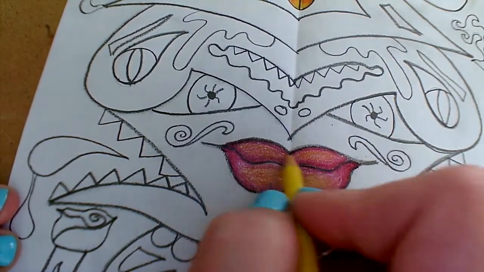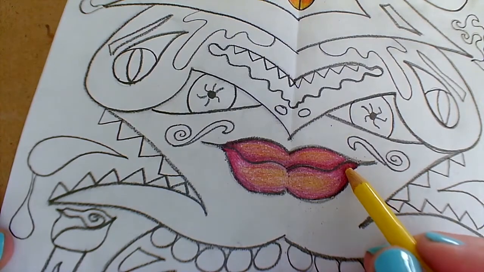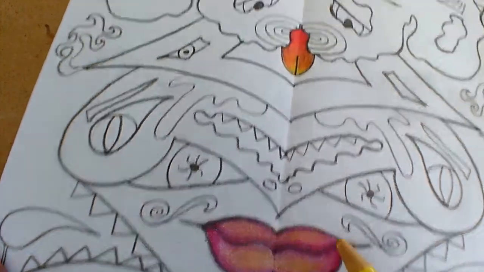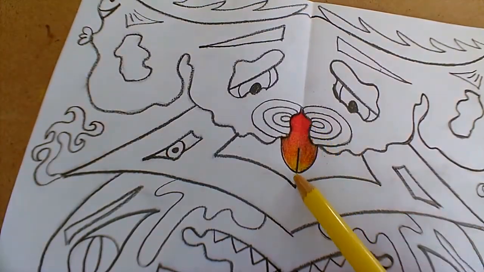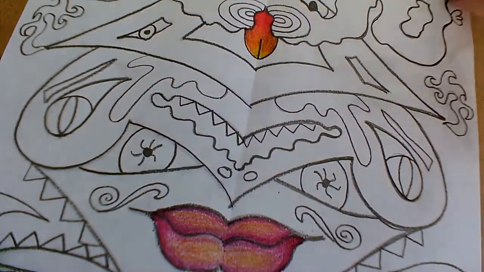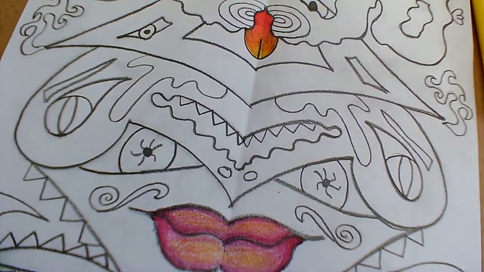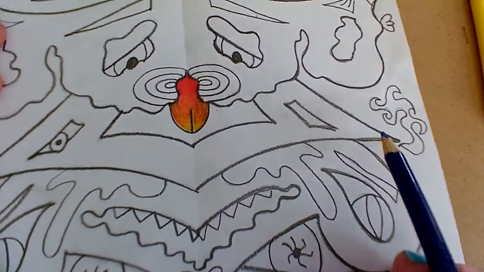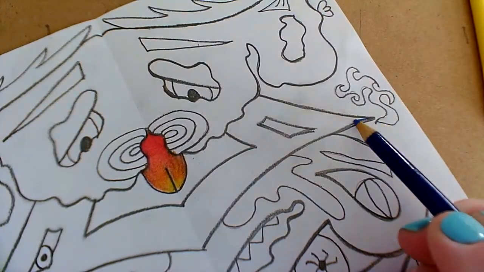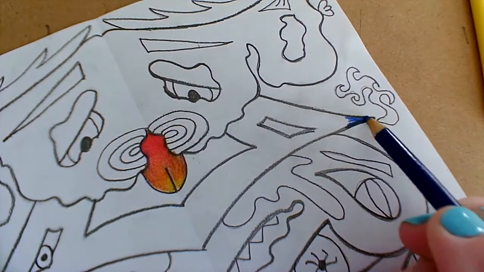So this would be considered an area of value because I have my dark, dark, and I have my light areas, right? And then here I have my dark, dark, and I have my light. You may want to come in and use one color for something like, so let's say I'm going to do this little corner area here.